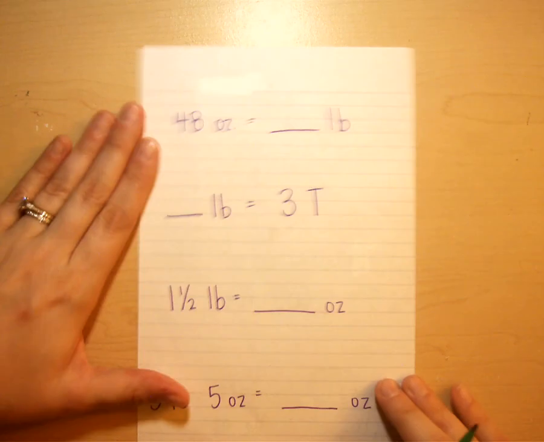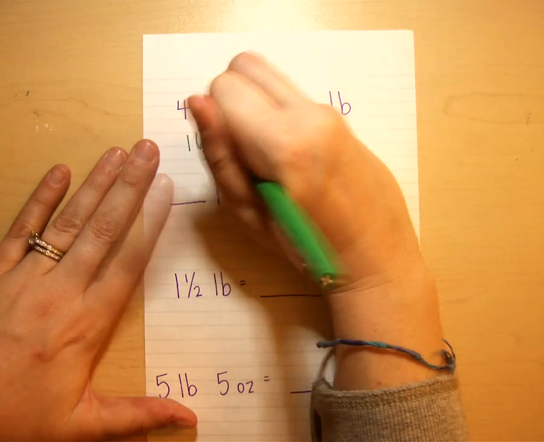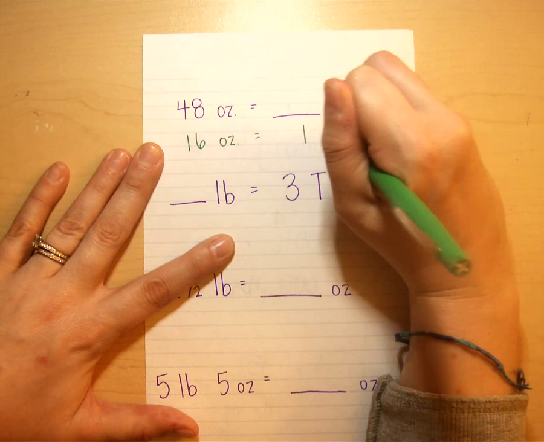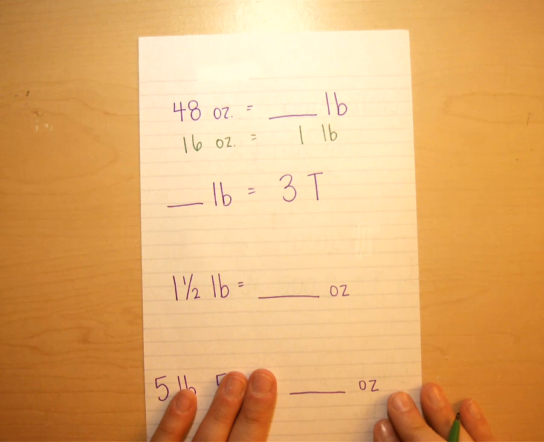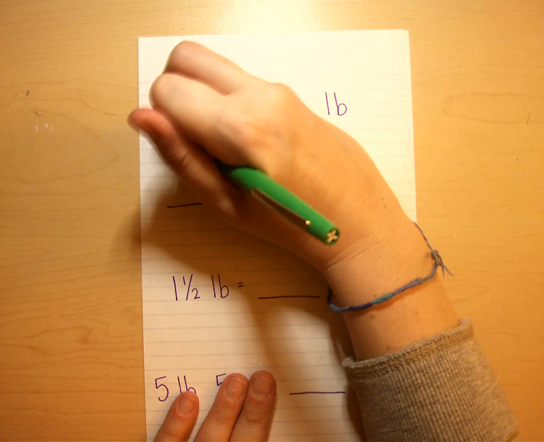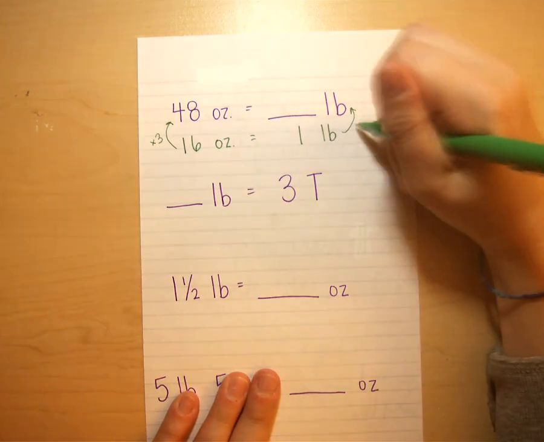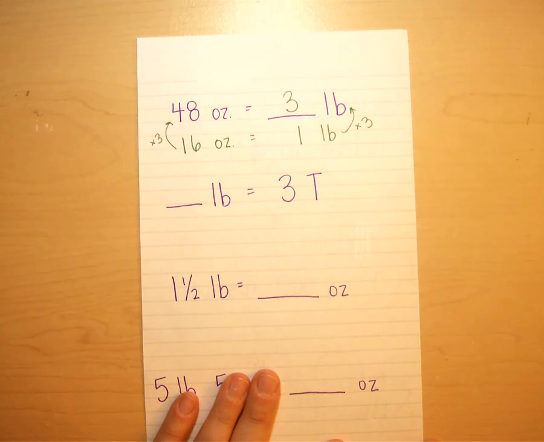Now on page number 2, we know that 16 ounces equal 1 pound. So I know 16 and 16 is 32. If I added a third 16, that would be 48. So I times this side by 3. So then 1 times 3 is 3. So 48 ounces is equal to 3 pounds.